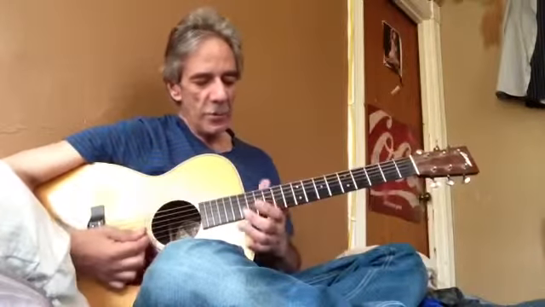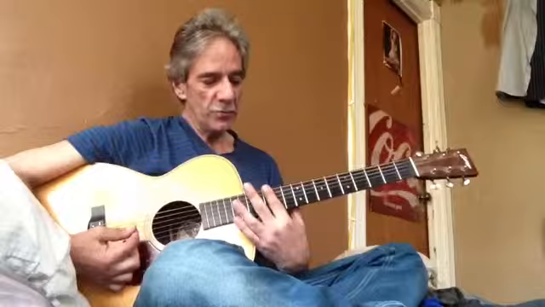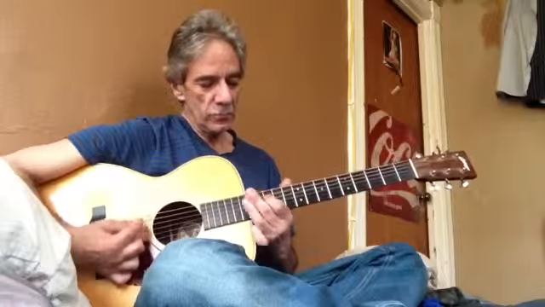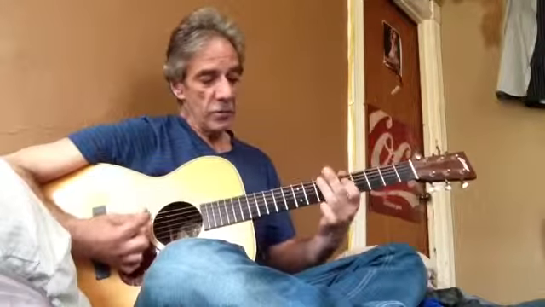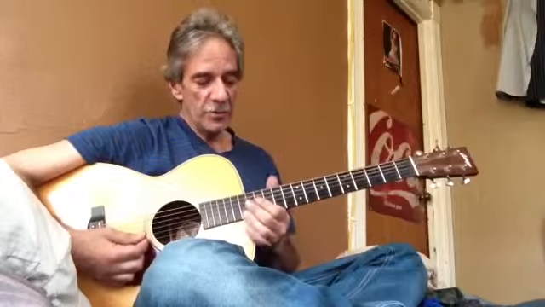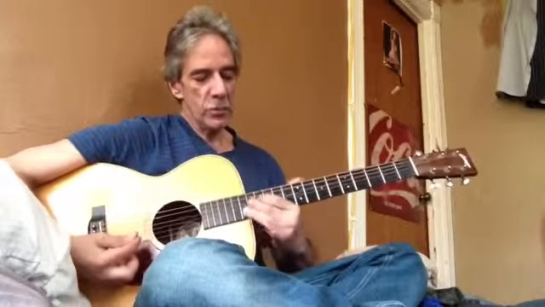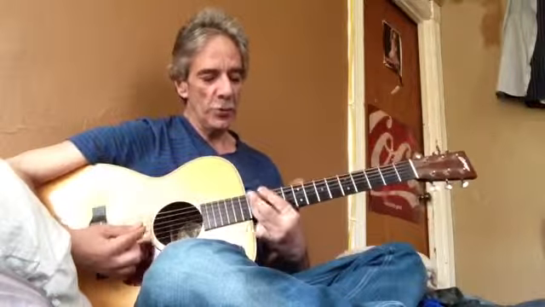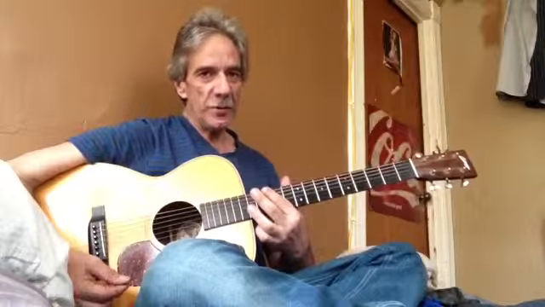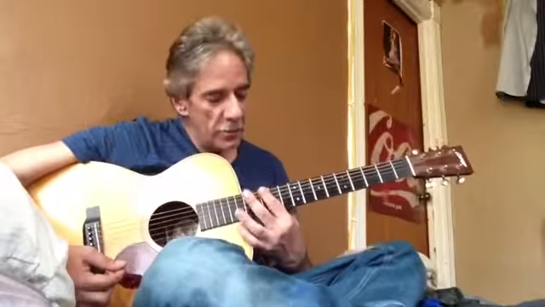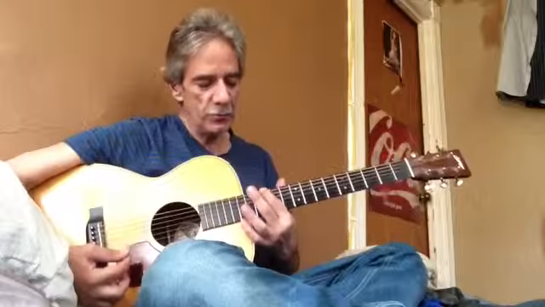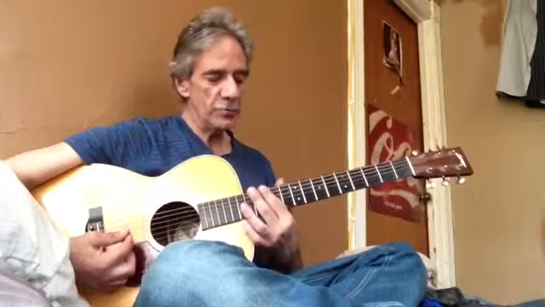And up here it's this one, which is the same as G, right? That's G major, and this is E minor. Just remember, you always got to work with the root note. If the root note is E, you're going to be playing E minor here. You're going to use the root note of E. You're not going to use the G.